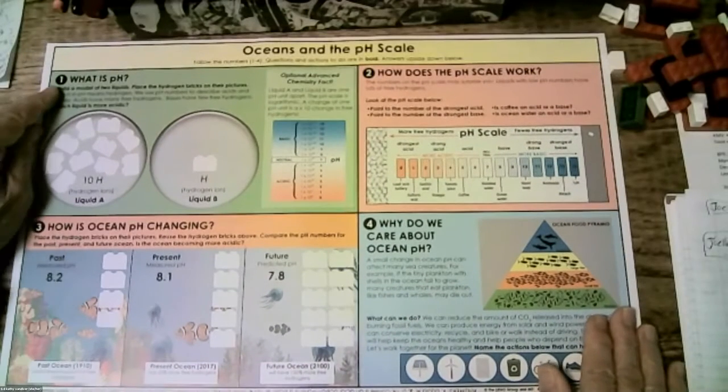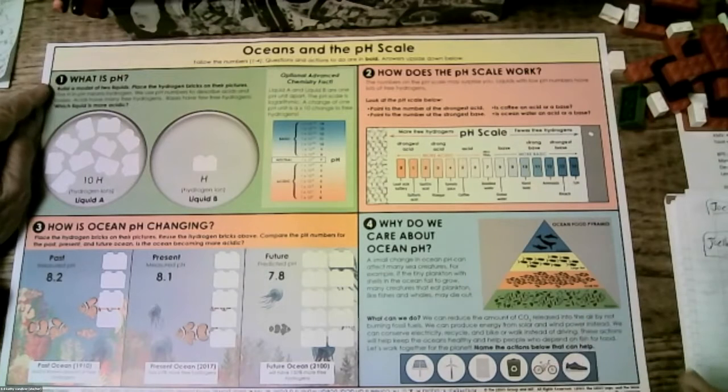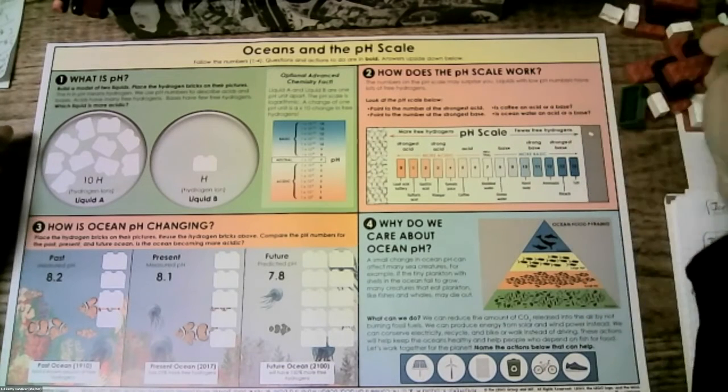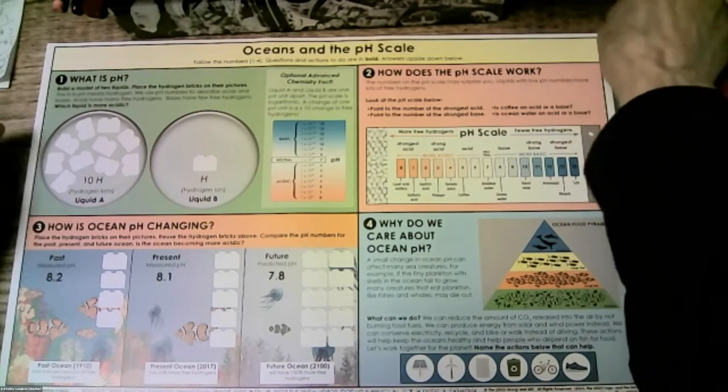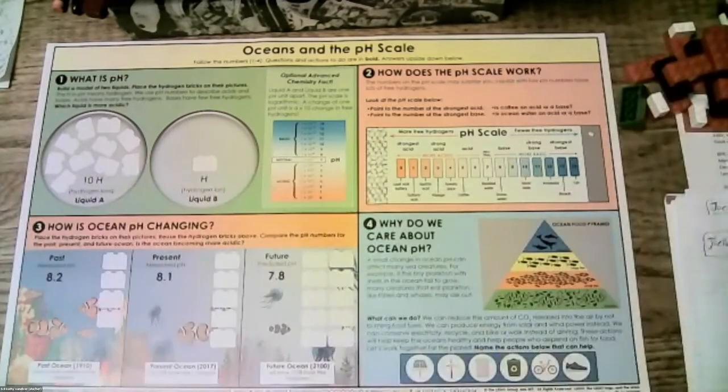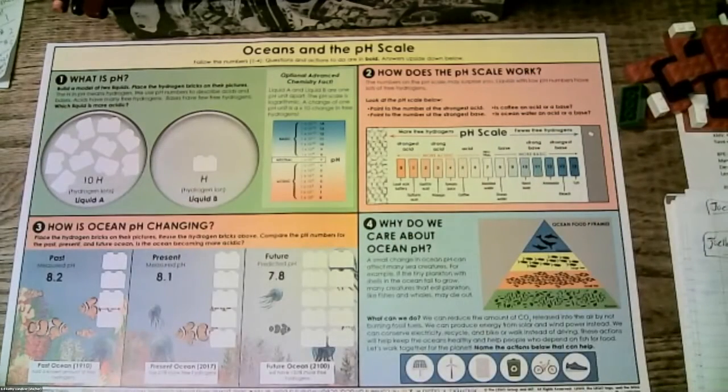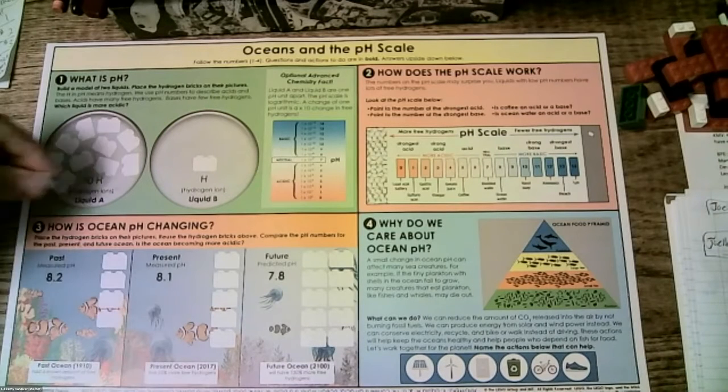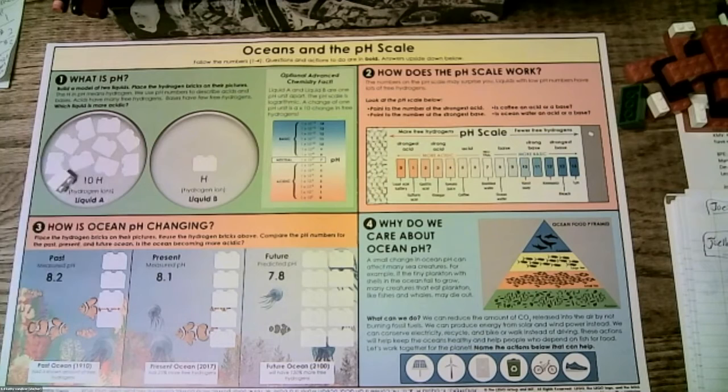So it's exciting, first of all, to find out there's a question like, what is pH? And what we're going to do right now is follow through with making a model of two liquids. And we're going to put hydrogen in the picture. And it's kind of fun for kids to find out that the H in pH actually means hydrogens. So what we're going to do is use a lot of our white bricks, of course, which are hydrogen, and we're going to put them in this picture, and we're going to make a model of two liquids.